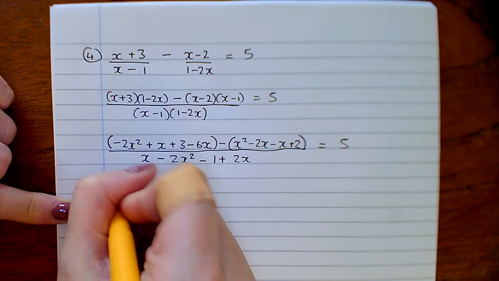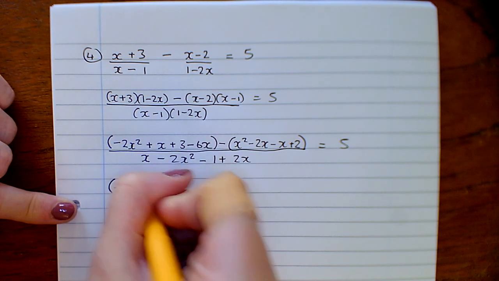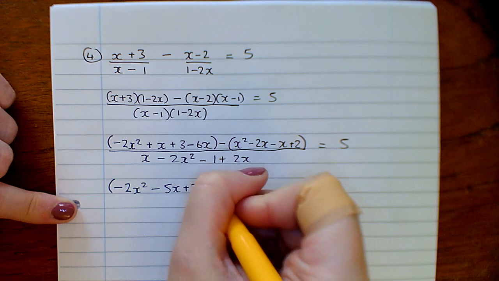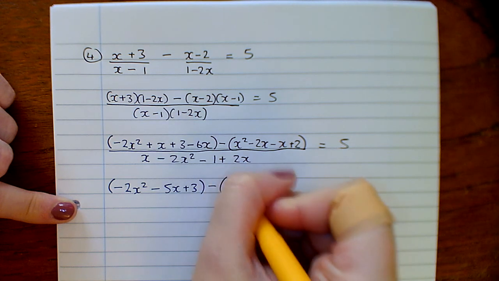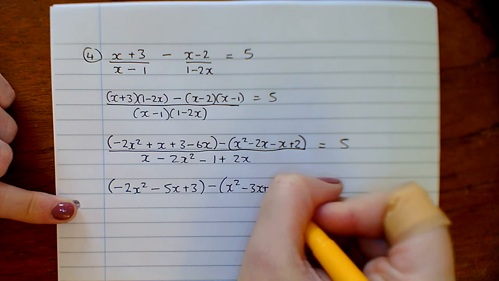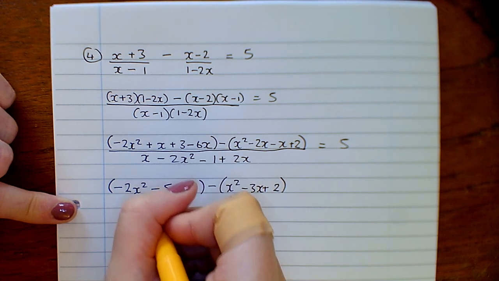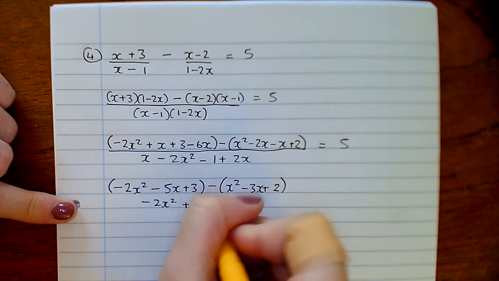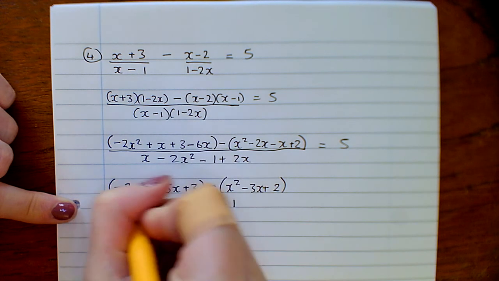Okay, then tidy up. So we get minus 2x squared minus 5x plus 3. And in the second bracket, I get x squared minus 3x plus 2. On the bottom line, I've got minus 2x squared plus 3x minus 1.